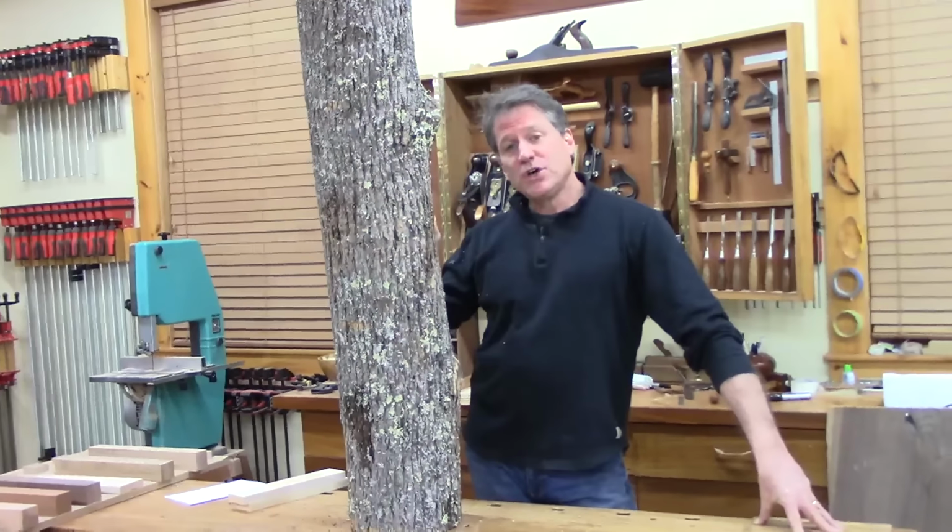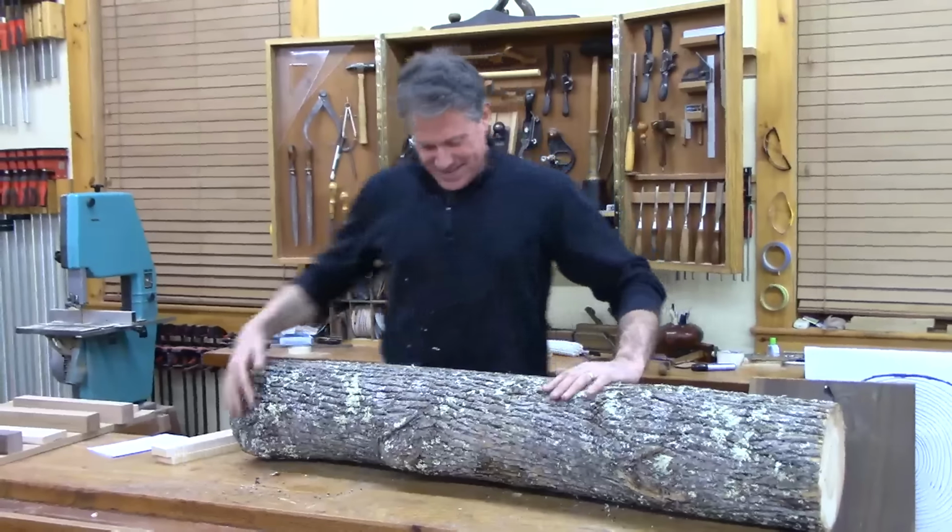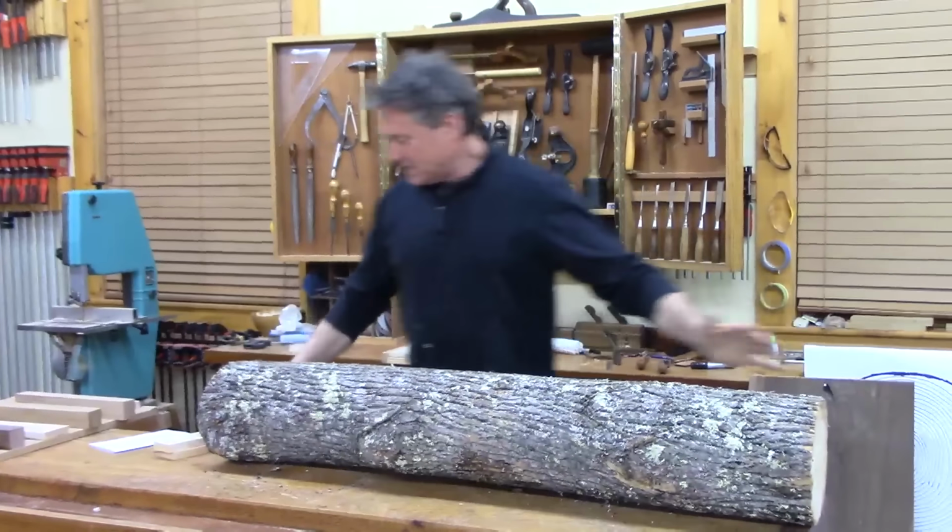So I cut this piece. I tried to cut it so it was manageable, but I could have made it a little shorter. All right, that's good. But I wanted to talk about just the nature of wood.